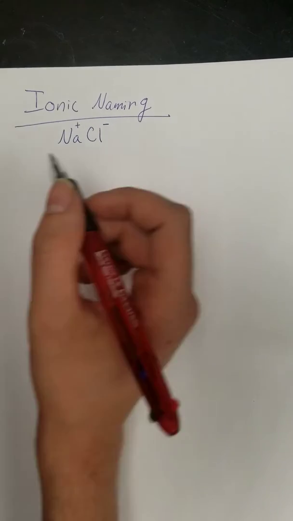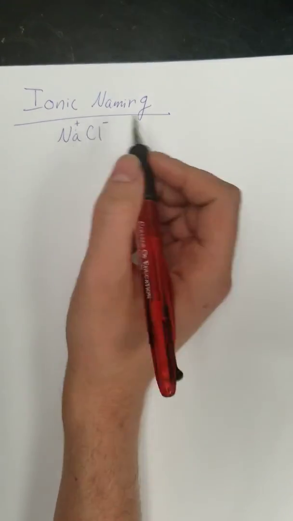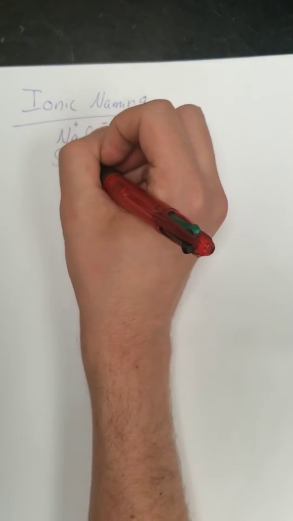When we're talking about ionic compounds, you always list your positive ion first and then your negative ion. When it comes to naming them, whatever your positive atom is, that's what you list first, and you don't change the name of it. So Na is sodium, so it's just going to be sodium.